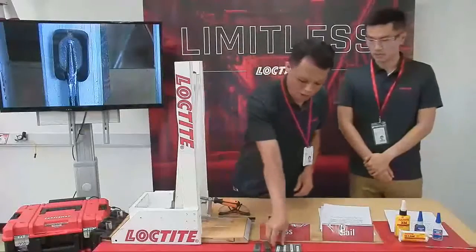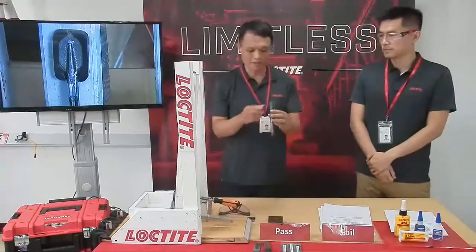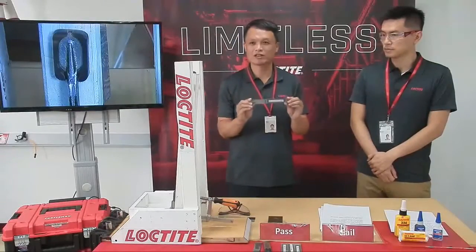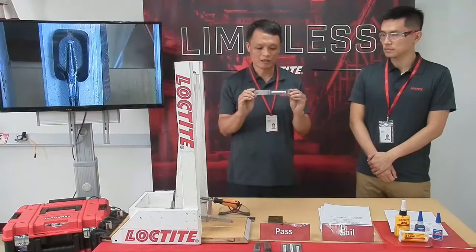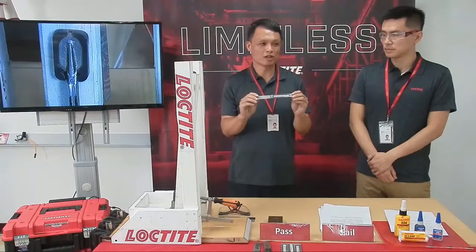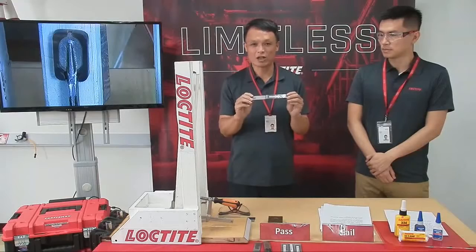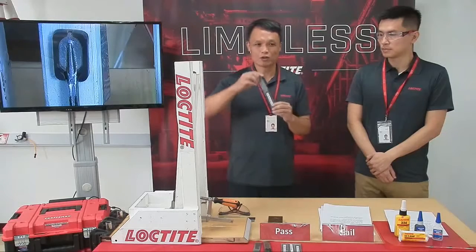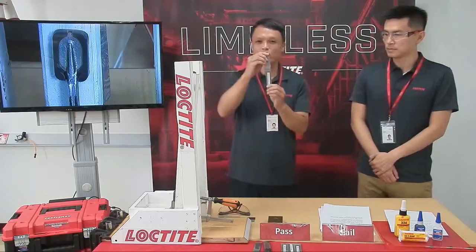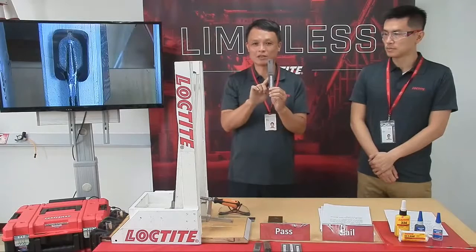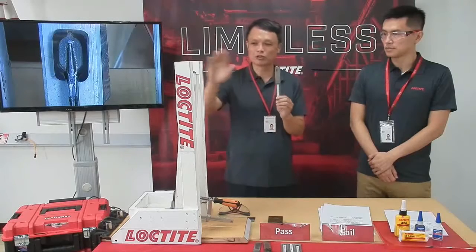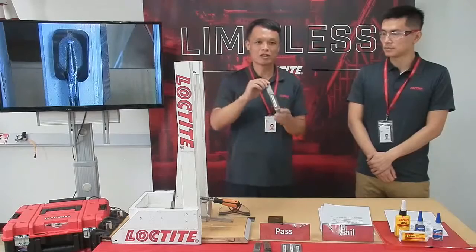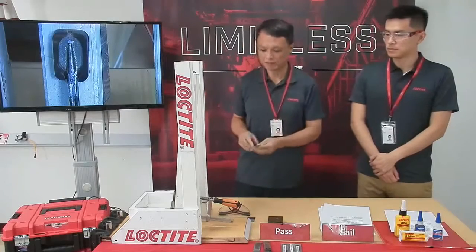The first one we want to demonstrate is the assembly done by standard acrylic or standard instant adhesive. This assembly, if we move to the static tensile tester, will take more than 1 ton to break this joint. But today we want to test the dynamic loading capacity. So we will put it onto the impact tester to see how strong the joint will be.